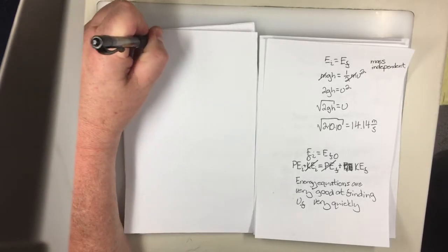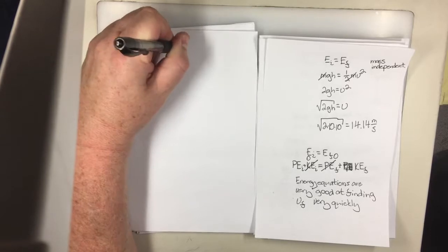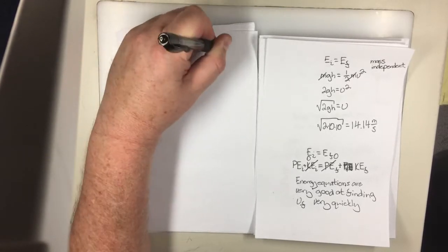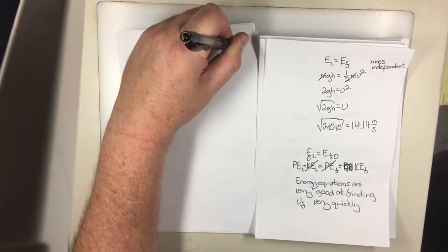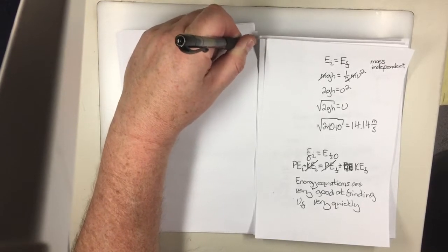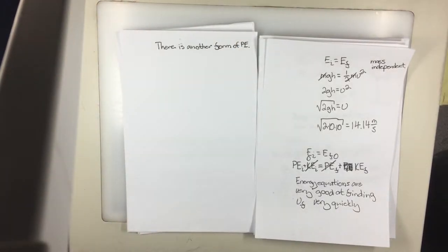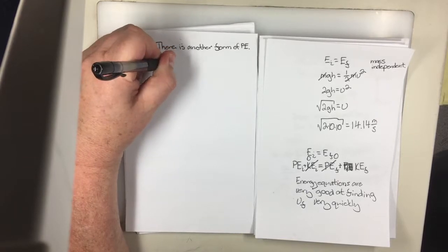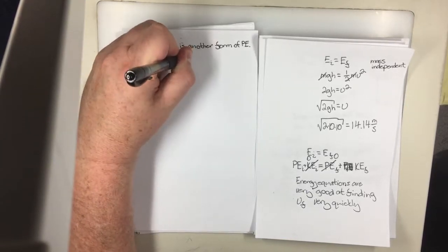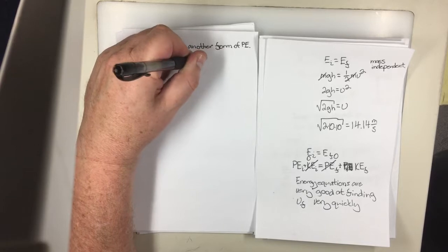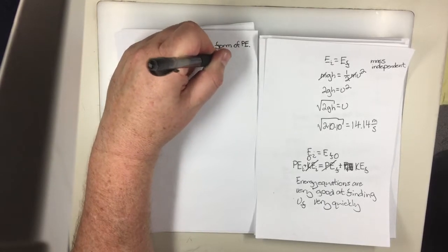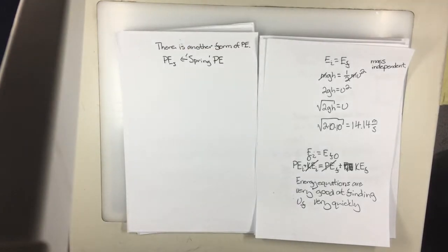There is another form of potential energy, and that is PE sub S, which is spring potential energy, the potential energy coming from a spring.